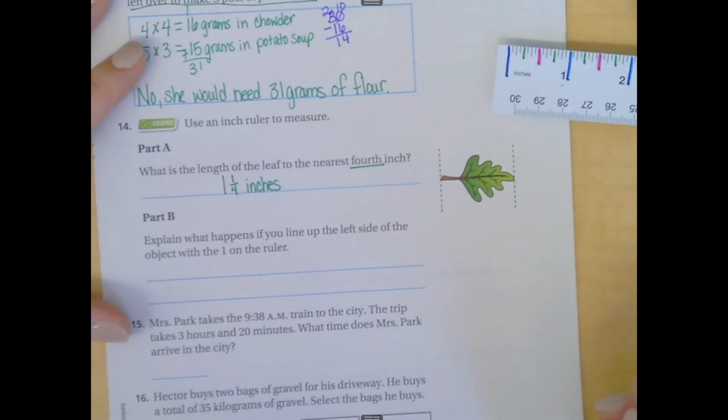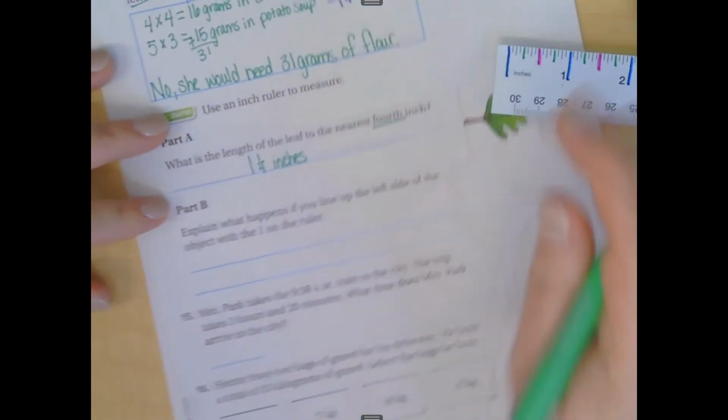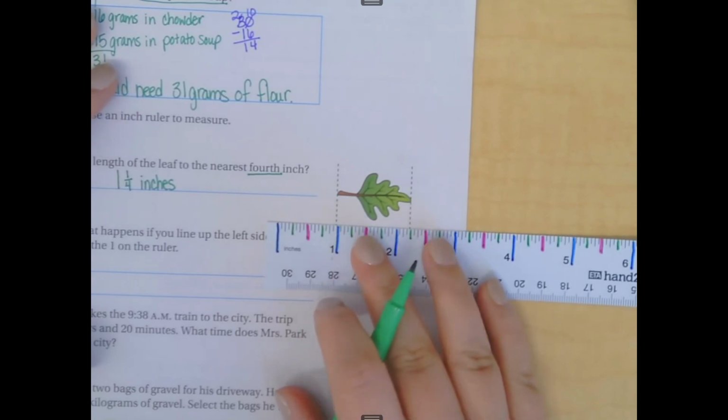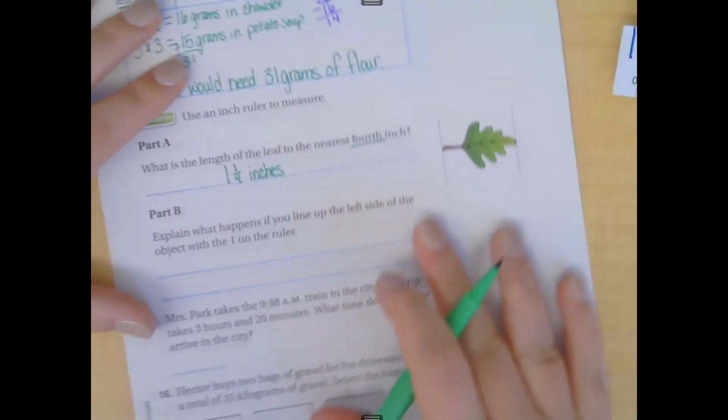Explain what happens if you line up the left side of the object with the 1 on the ruler. Okay? Your answer will be wrong, because look, if I started here, I'm now saying it's 2 1/4, which is an inch longer than it is.